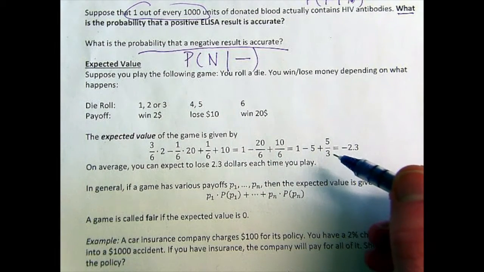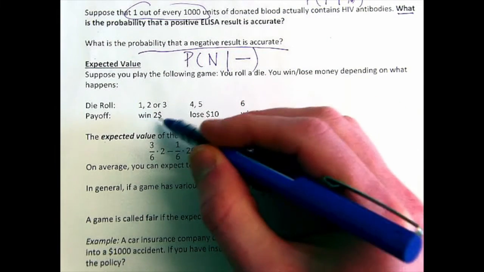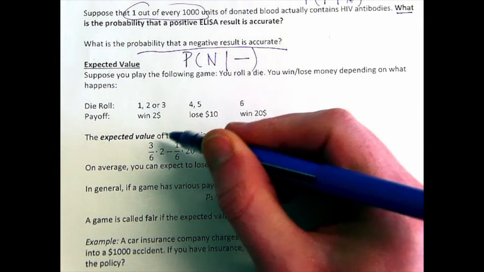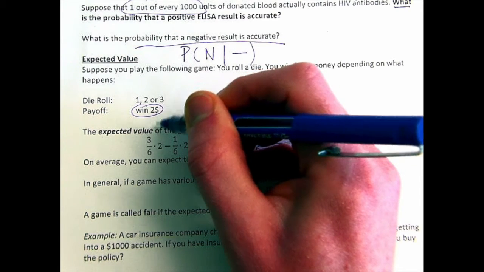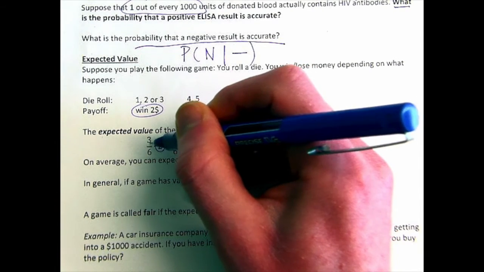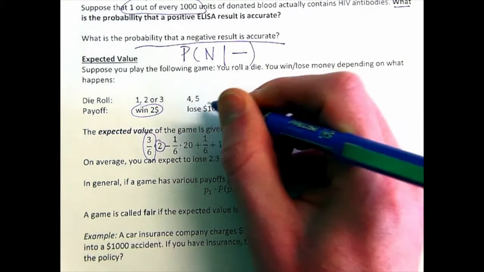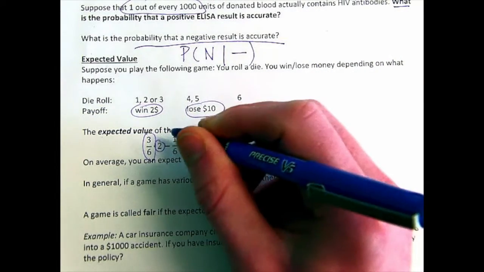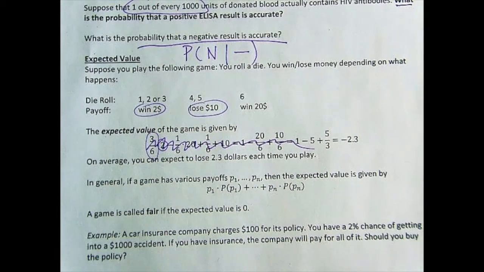And the way that you do this is you basically just take each payoff and you multiply by the probability of that payoff occurring. So the first payoff is $2. So you could win $2, but what's the probability of that outcome occurring? It's 3 out of 6. Oops, this expression is wrong. Let me go ahead and do it again properly.